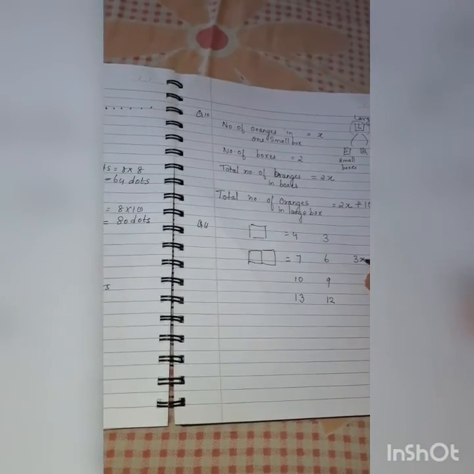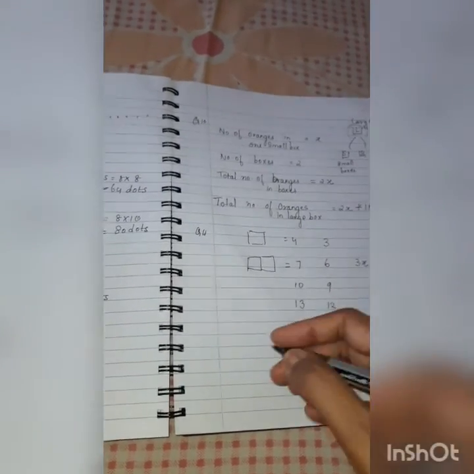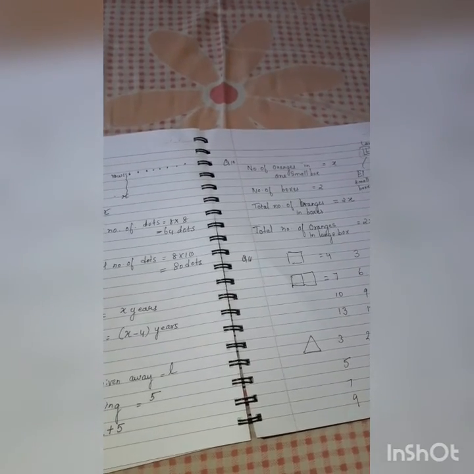So what we can write is 3x plus 1. For the triangle, it's going to be 3. And for 2 triangles, it's going to be 5 matchsticks, 7, 9. It goes on this way. So if we remove one matchstick from each, it's going to make the table of 2. So we can write it as 2x plus 1. Here x is the number of squares, and here x is the number of triangles.